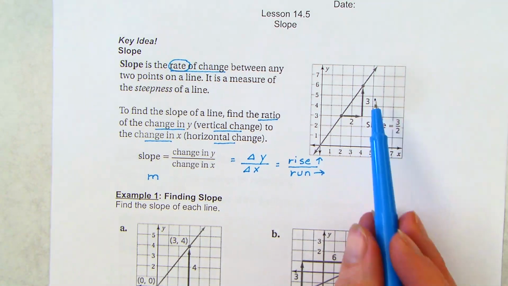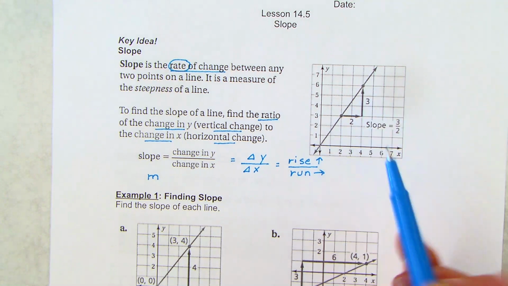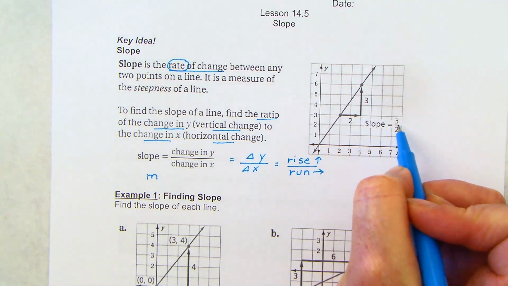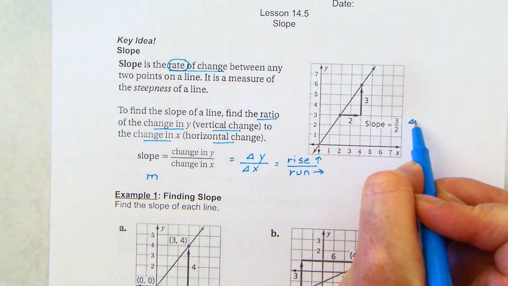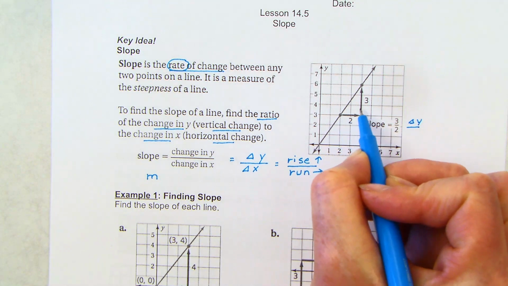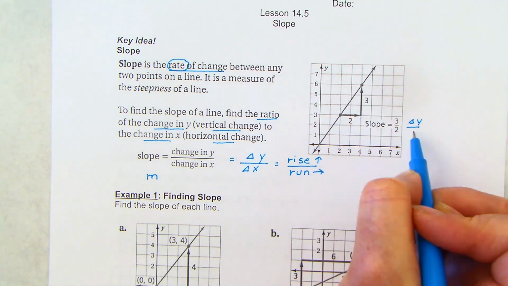So when we look at this little graph, this line, the change in the y value is 3, and the change in the x value is 2. We got 1, 2, 3 over 1, 2.